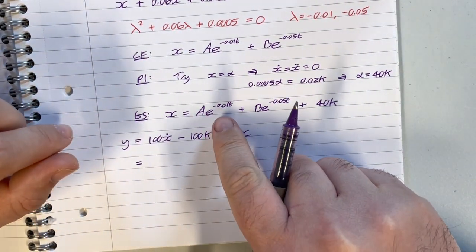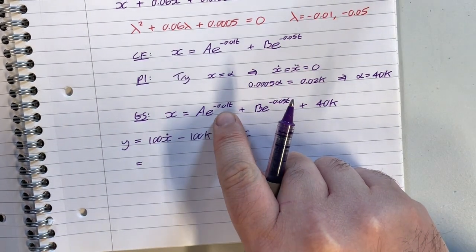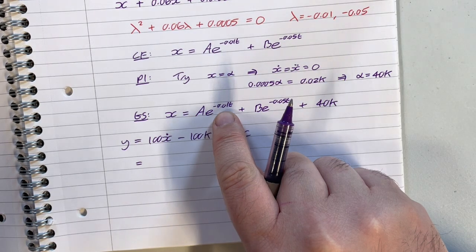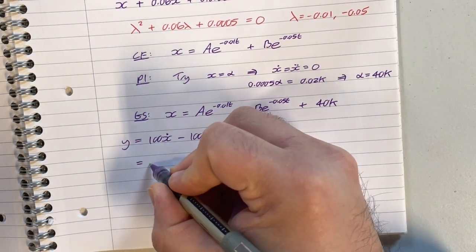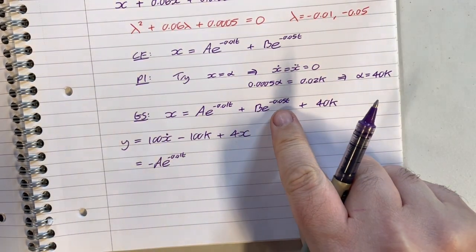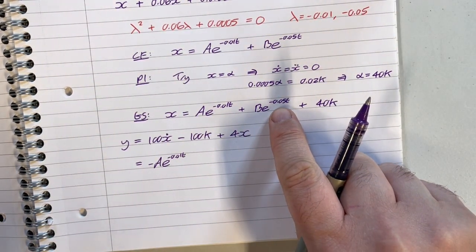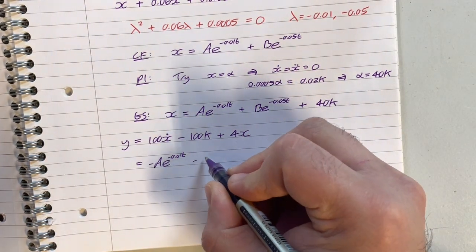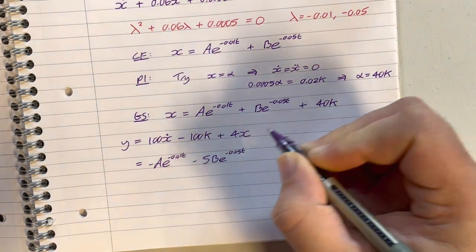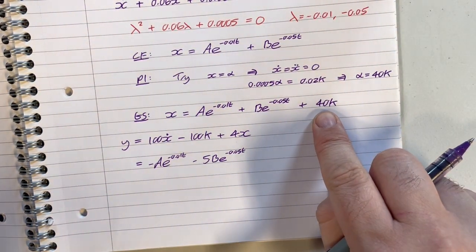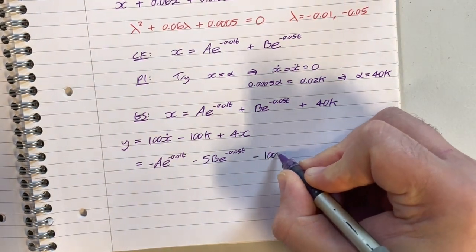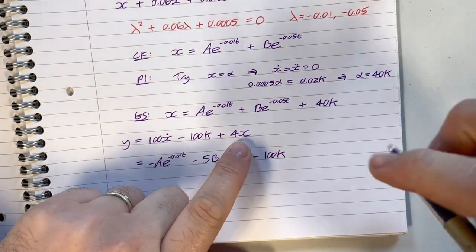So 100x dot. So the derivative of that, it times it by minus 0.01, times it by 100, it's just minus 1. So I get minus a e to the minus 0.01t. This one here, again, differentiate and times it by 100. So that's going to be minus 5b e to the minus 0.05t. When differentiate that, it disappears. Okay, so that's the 100x dot term. Minus 100k, and then plus 4x.